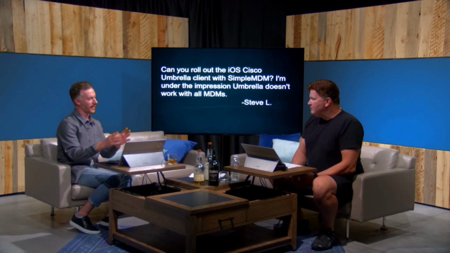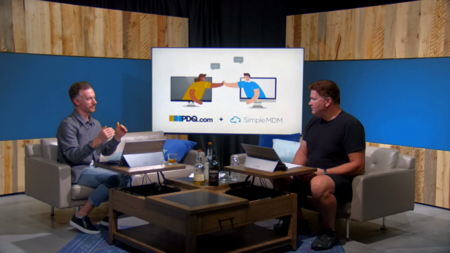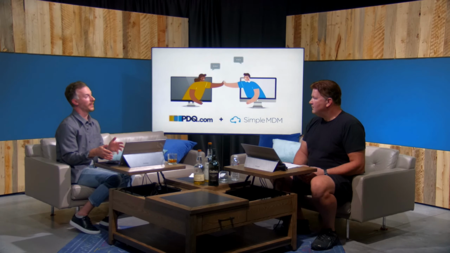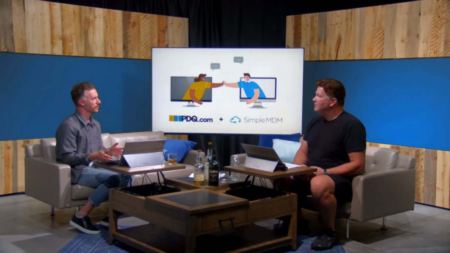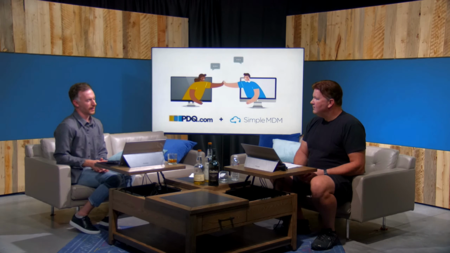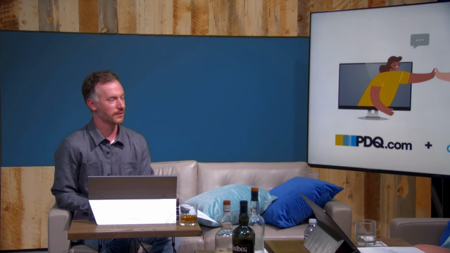I'm wondering where the hang-up is with other MDMs. We support something called managed app configuration, and that's a way that, using the Apple protocol, you can say, I want this app installed, but here's also a series of keys and values that I want sent down to the app that it will know how to interpret. Maybe it's a username and password, some sort of enrollment code. And we do support that. So if this is supported by any MDMs, then it will be supported by SimpleMDM. Good to know. All right.